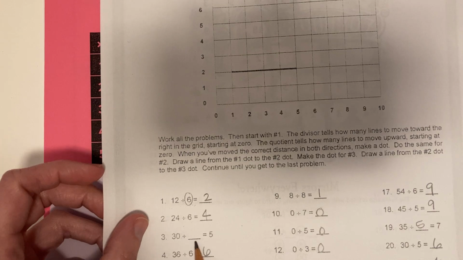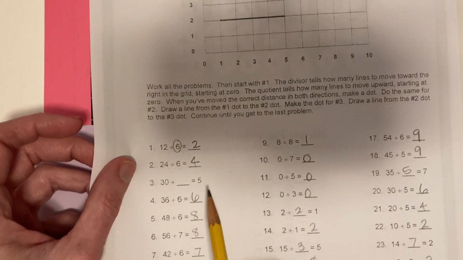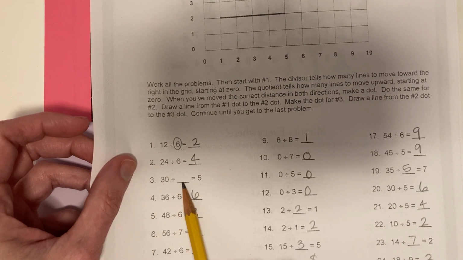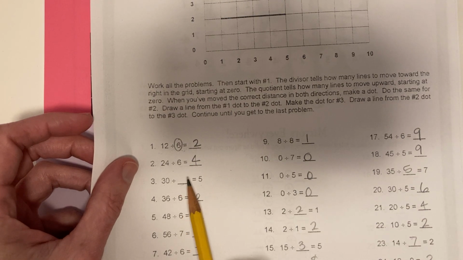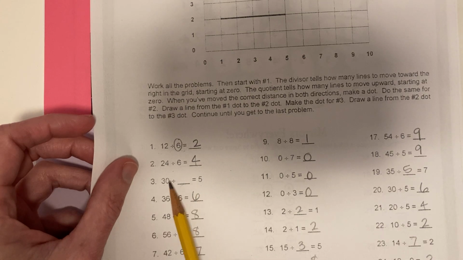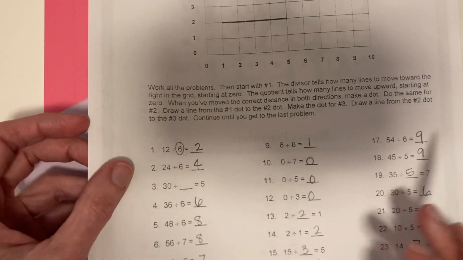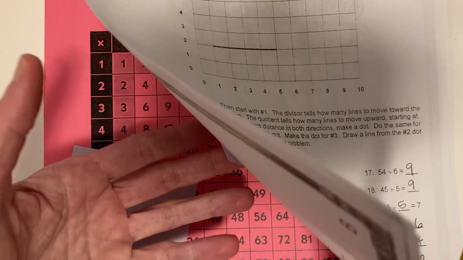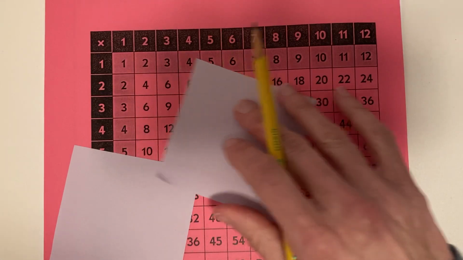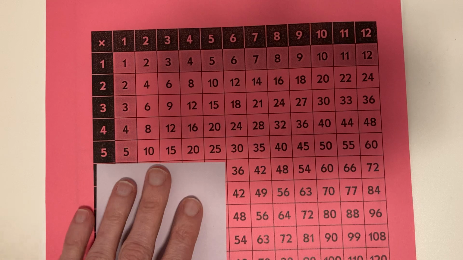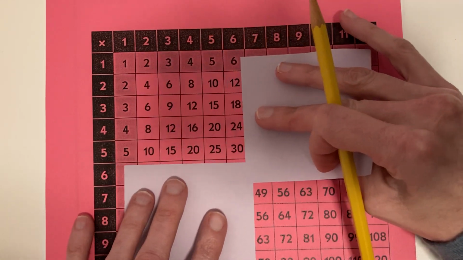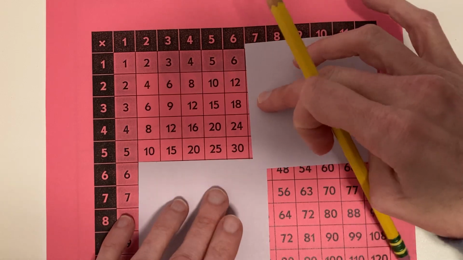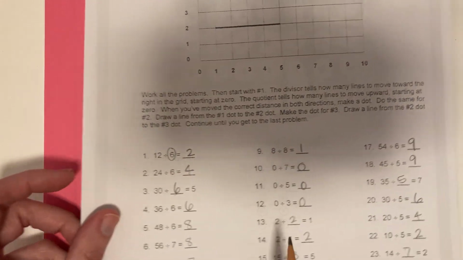30 divided by what is 5? Now this one's a little trickier because it gives you the quotient, but you need to find the divisor. That's okay. Because multiplication is commutative, you can just say 5 times what is 30, or what times 5 is 30. What times 5 is 30? So I'm going to go to my 5's, and then I'm going to search for the number 30, and stop, and then move up. 5 times 6 is 30, so that means 30 divided by 6 is 5.